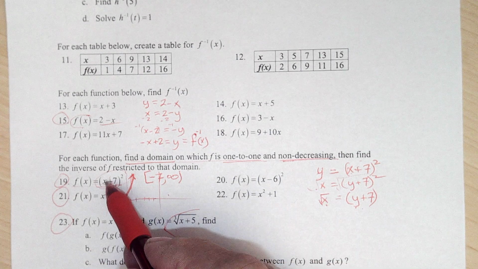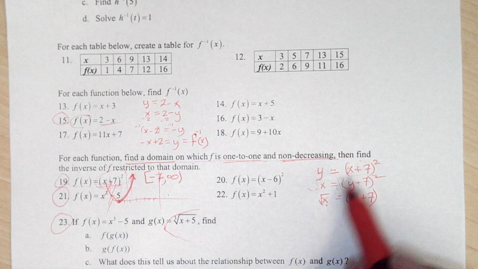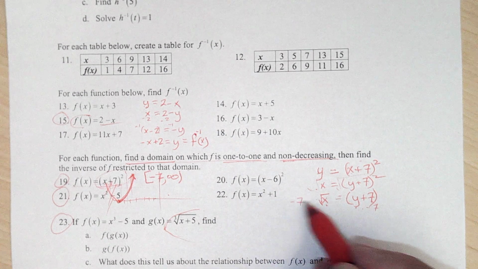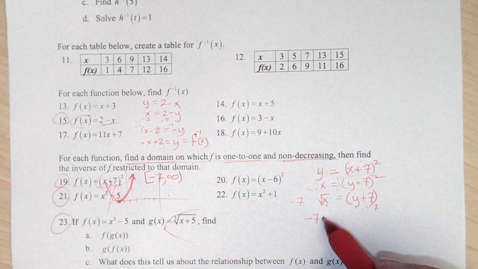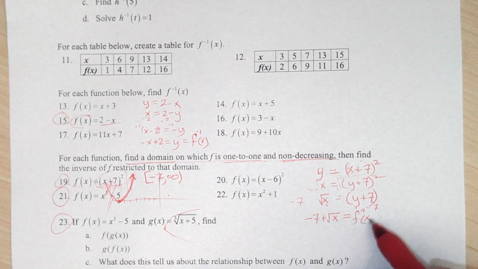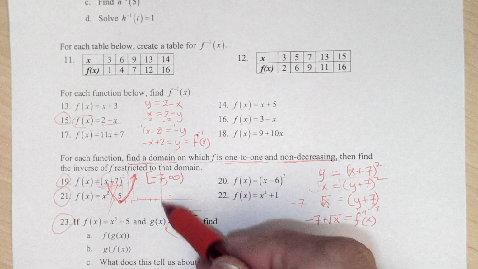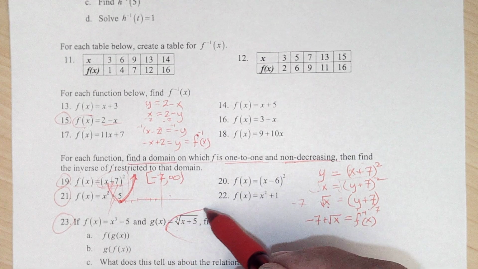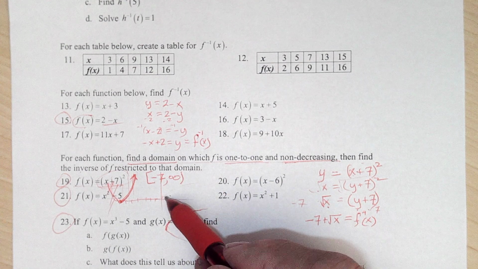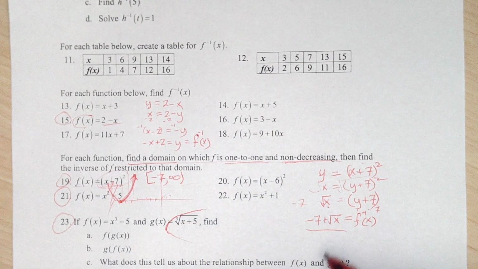We use plus this, subtract 7, so we get minus 7 plus the square root of x is the f inverse of x. The square root of x is this side of the parabola, moved down 7.